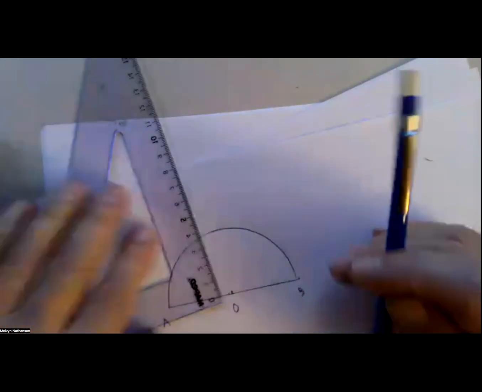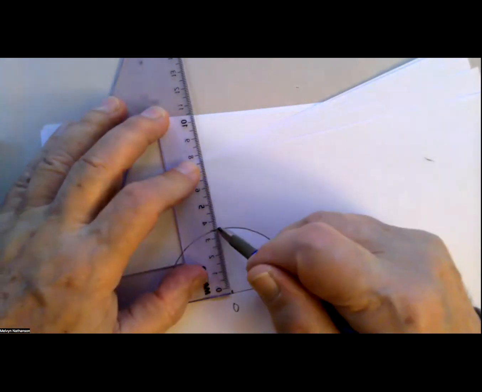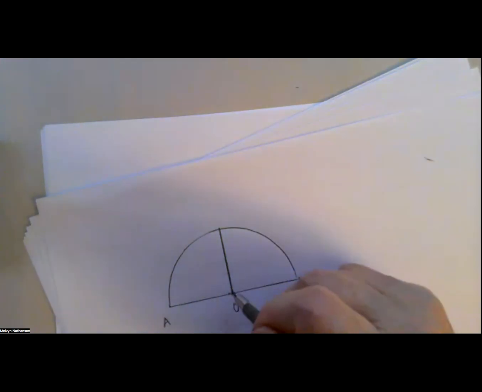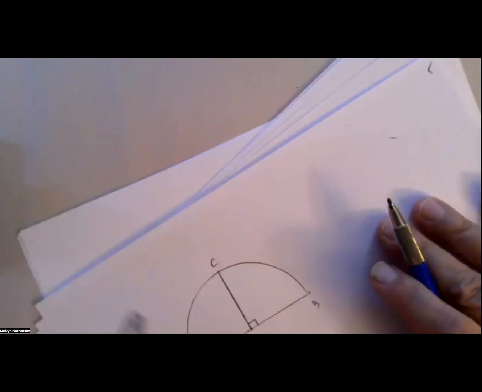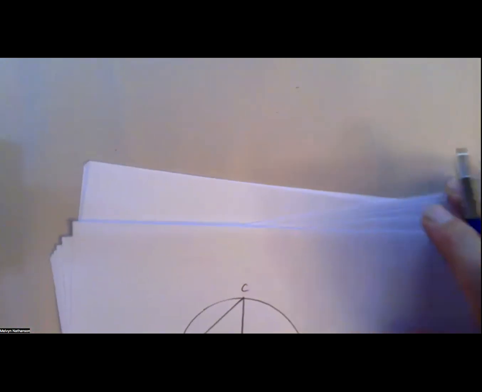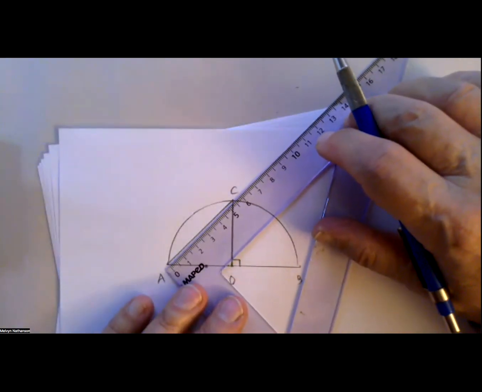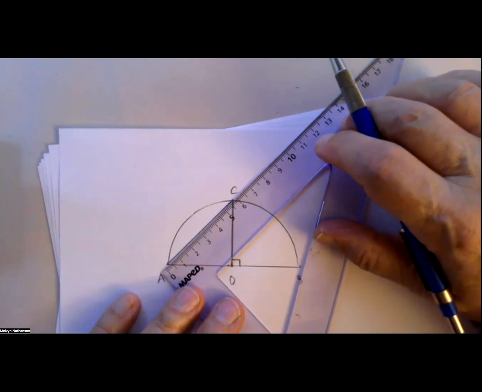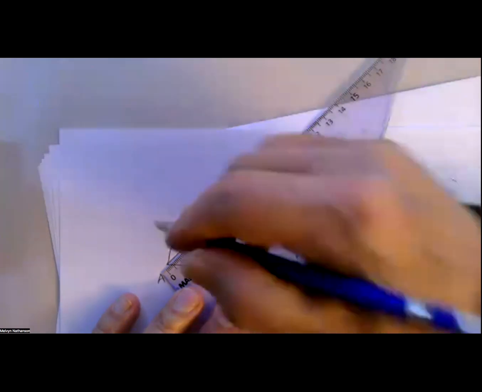And I construct the perpendicular radius to that circle. There it is. So this is a right angle, and I call this point C. And then I draw the line from A to C, and on that line, I construct the midpoint, which is about there.